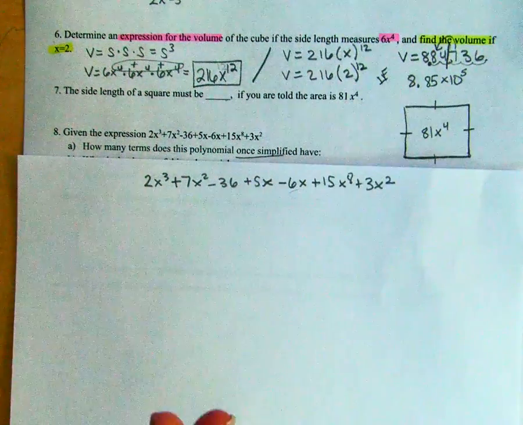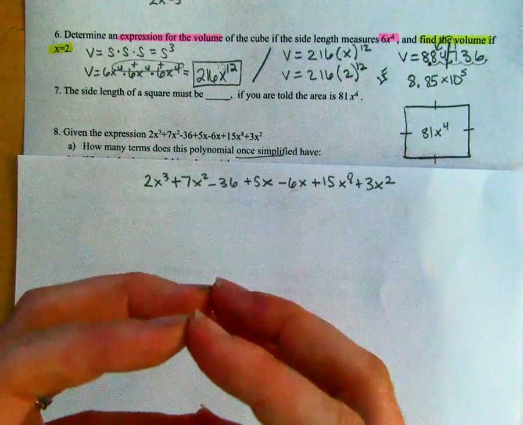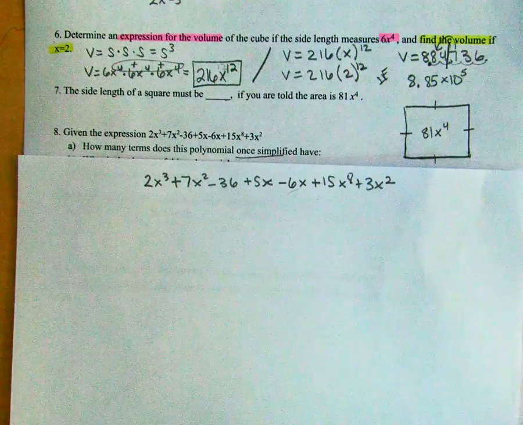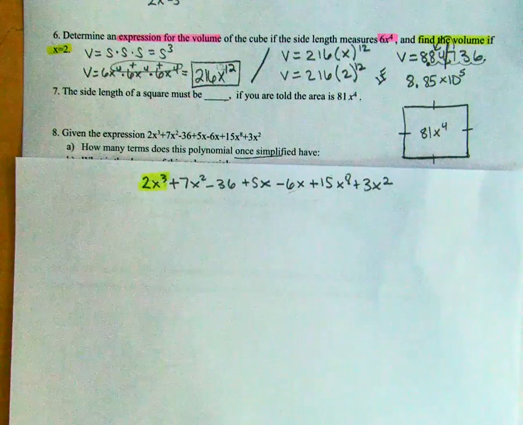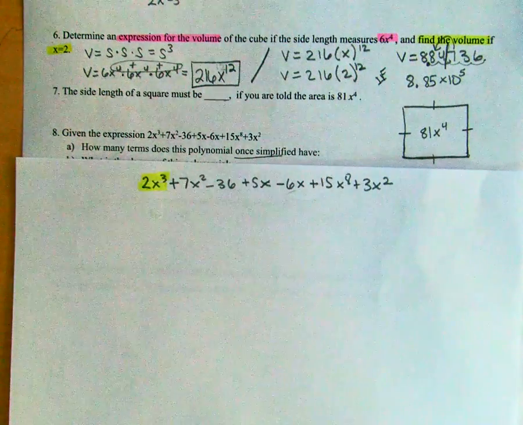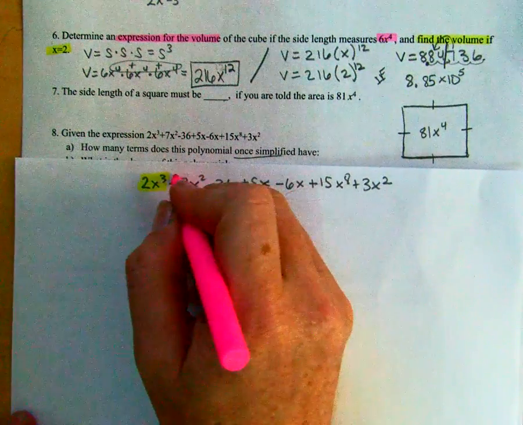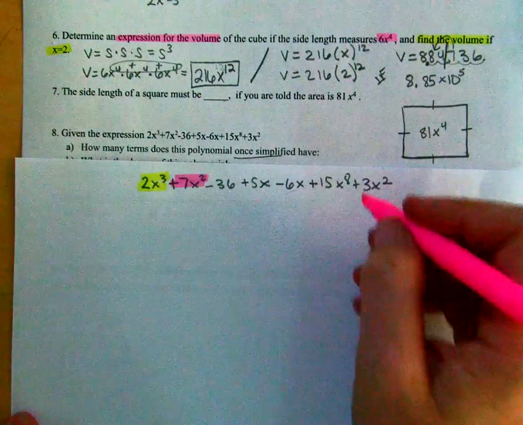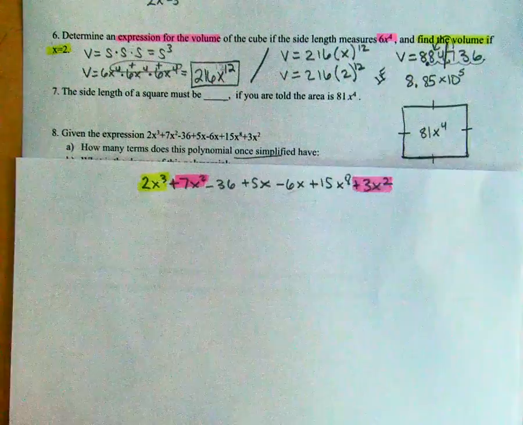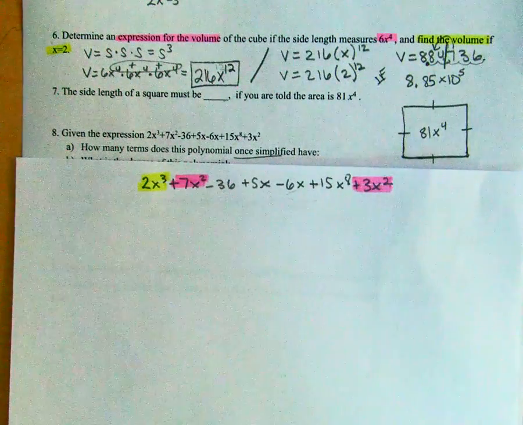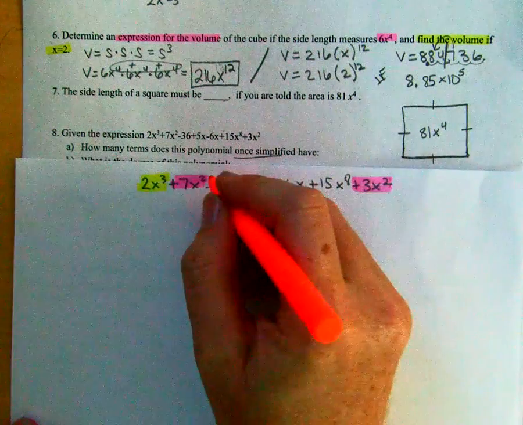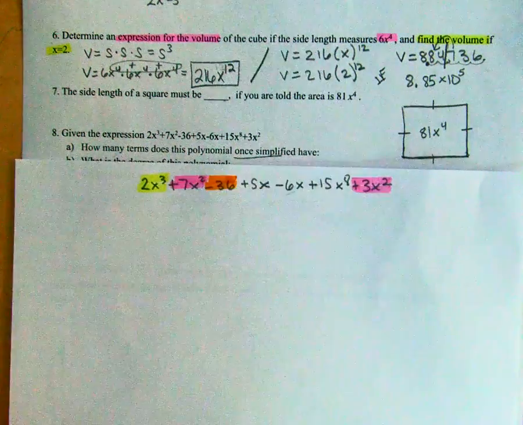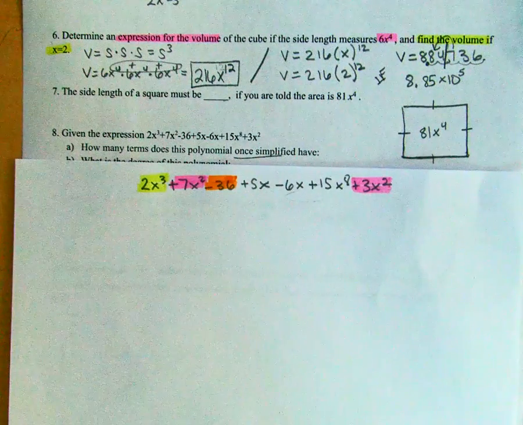But some of these terms are like terms, and so I need to combine them. So there are no other terms like 2x to the 3rd. Okay, so he's by himself. And there's one more x squared term, so I'm going to end up combining these two. And it looks like negative 36 is the only constant.